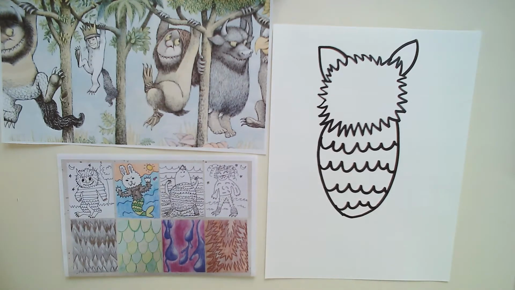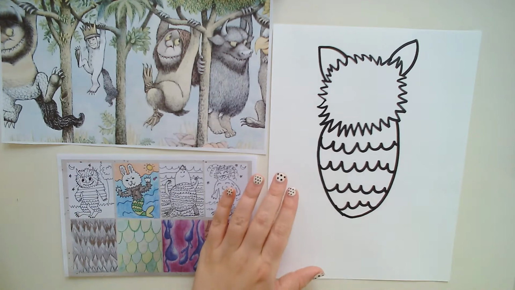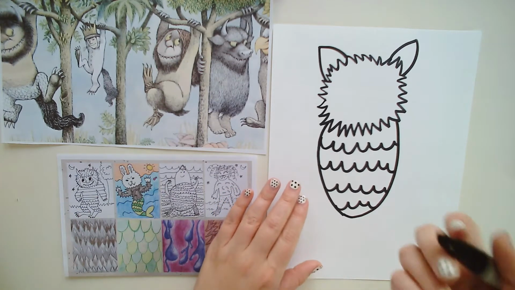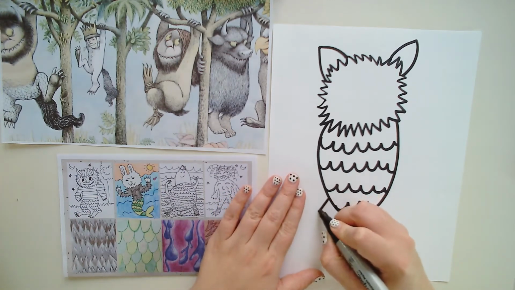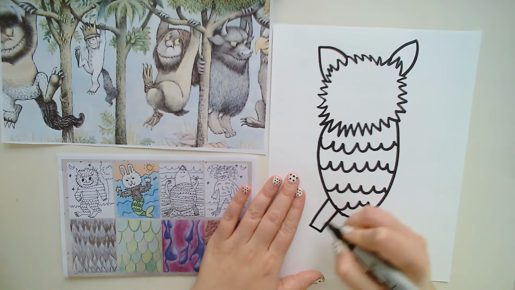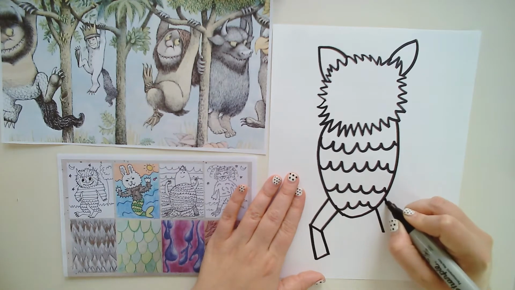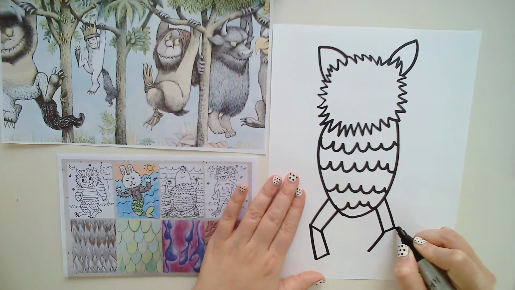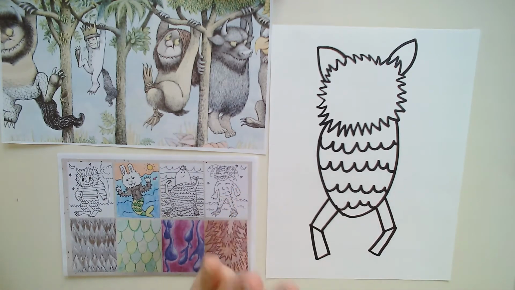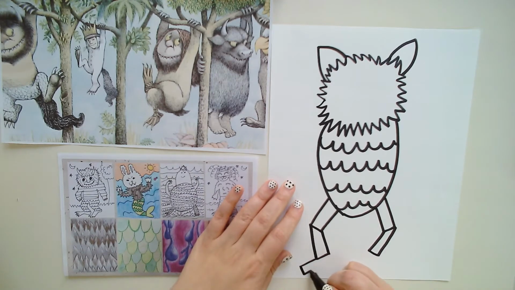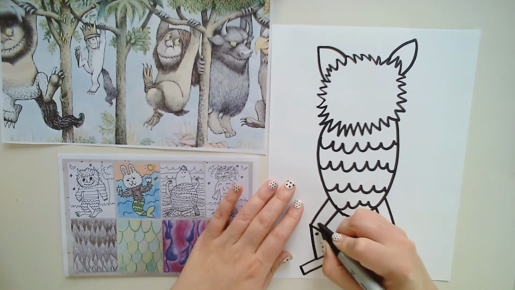Now I need to add arms and legs if my wild thing can walk. It could have fins if it was swimming, but I think my wild thing is going to have legs. And I think I'm going to have some smooth robot type of legs. So my wild thing has smooth, and I'm using straight lines to show smooth. So my wild thing is half machine, half robot.